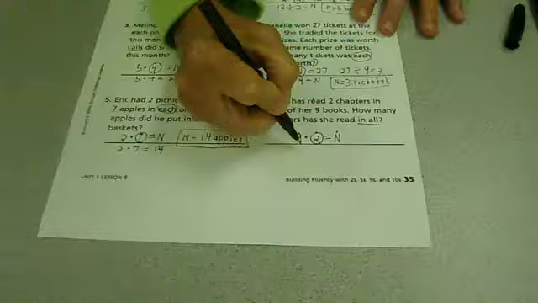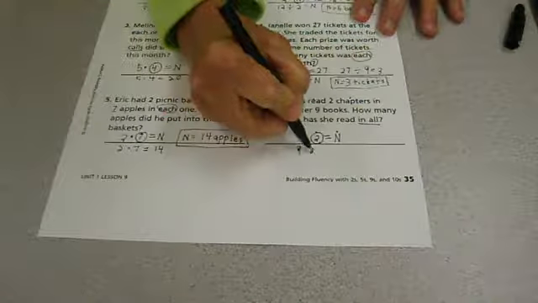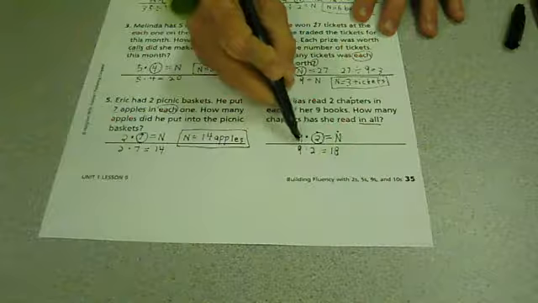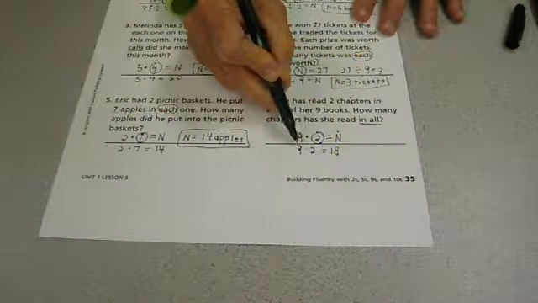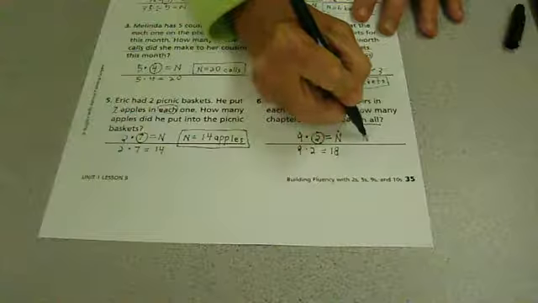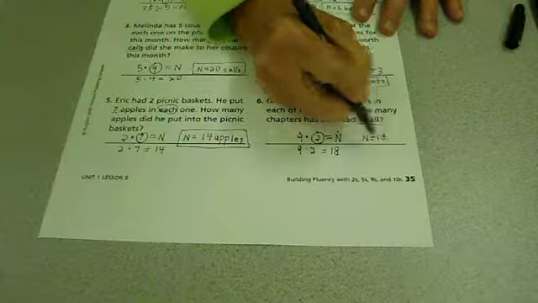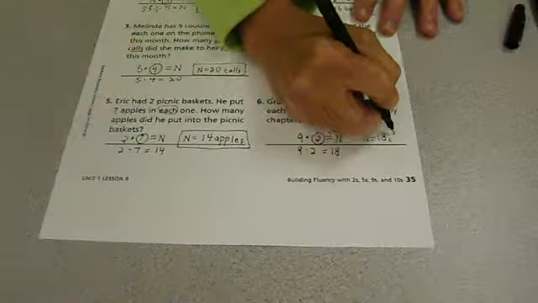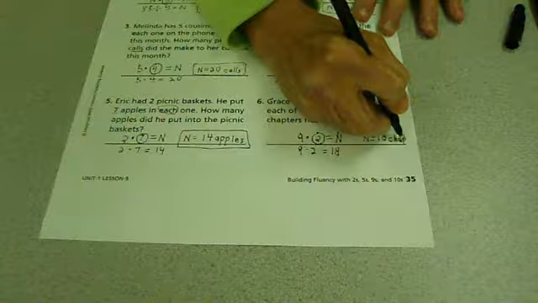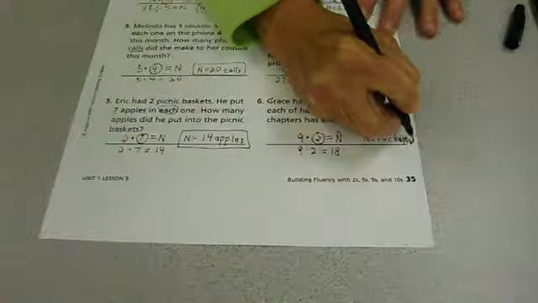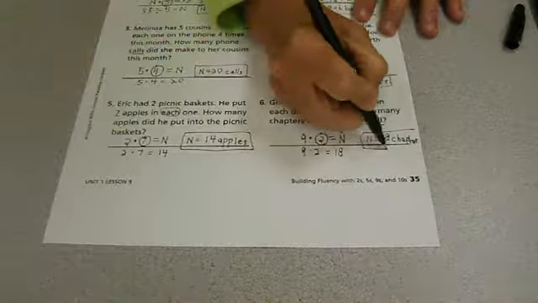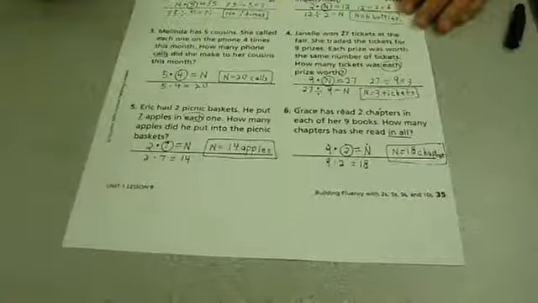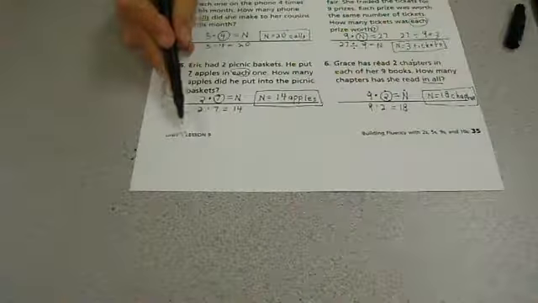No missing factors, so I just solve. 9 times 2 equals 18. I can do 9 plus 9, or I can count by 2s 9 times. So n equals 18. Go back to my problem. How many chapters? And I write chapters. And then I box my answer. And that is the end of tonight's homework of Unit 1, Lesson 9.